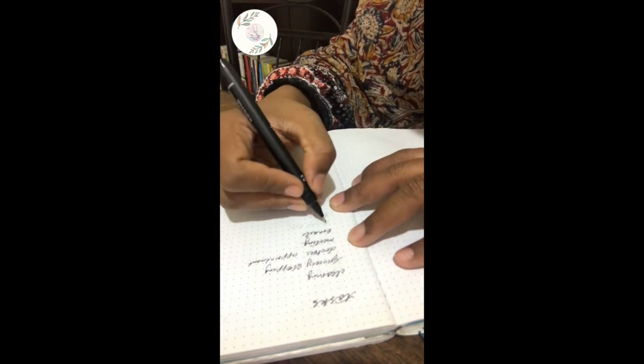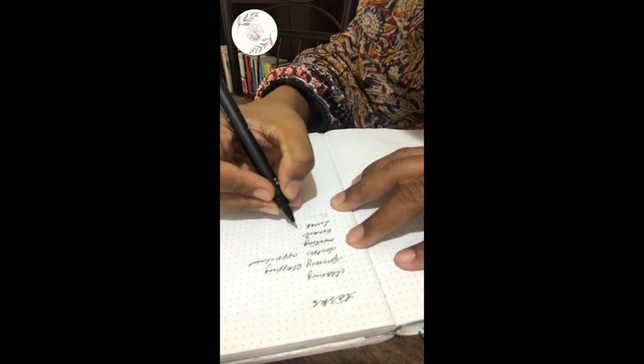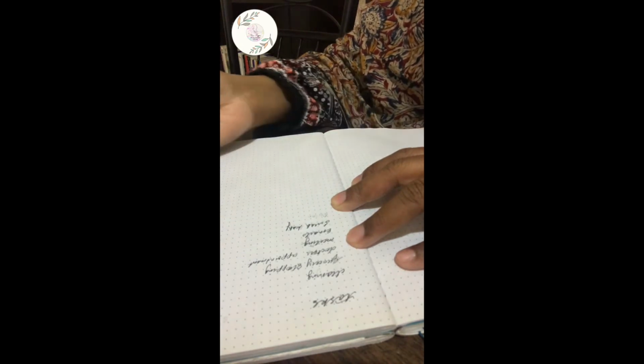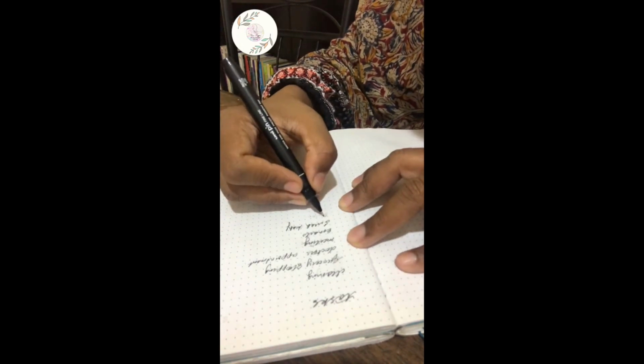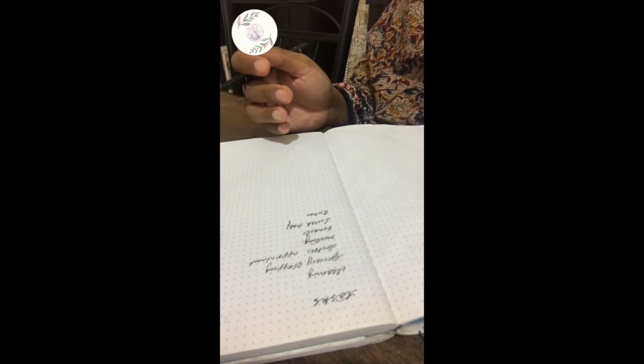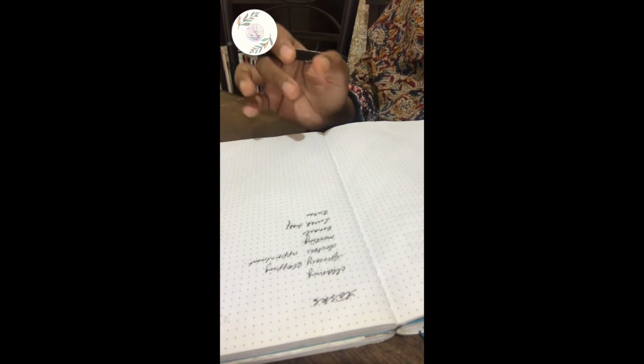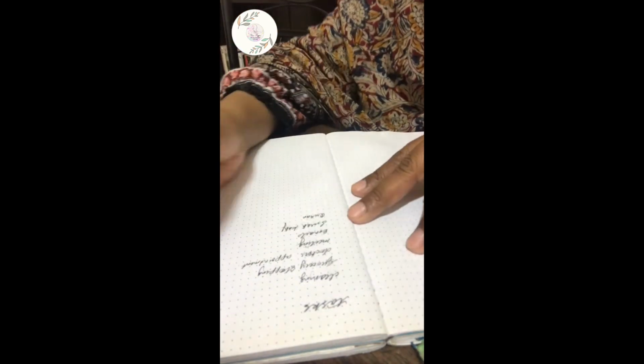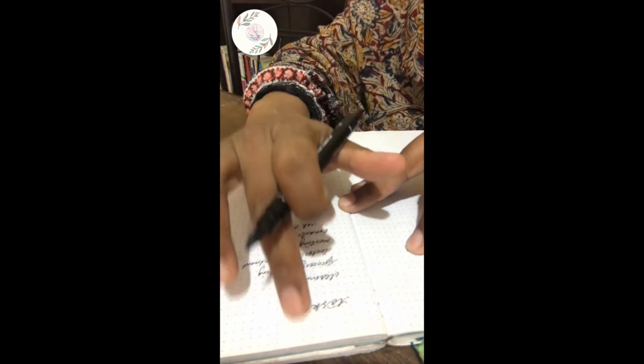So what that is: Surah Kahf for Fridays, and everyday recitation of the Quran or Quran study or whatever, I just write Quran so that for me it encompasses everything. So the brain dump is done.